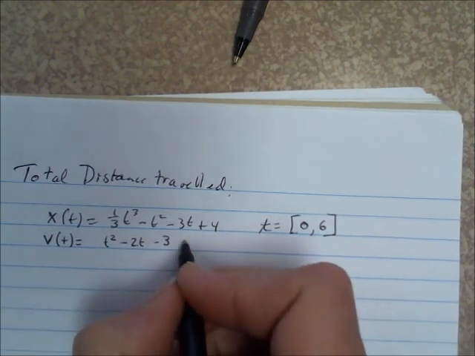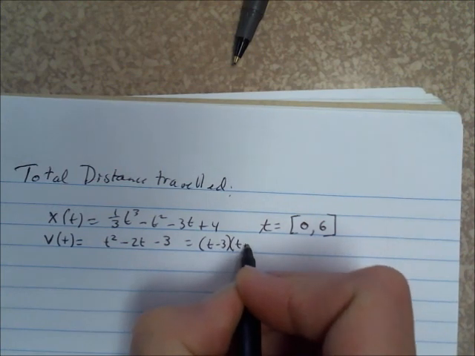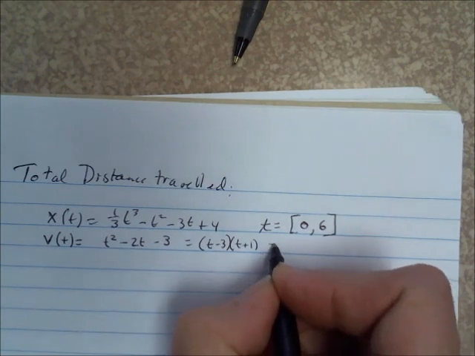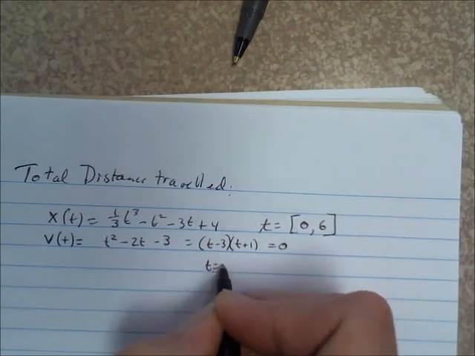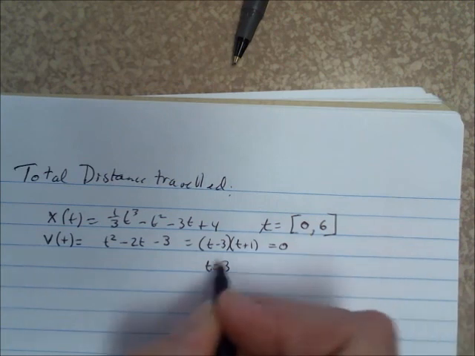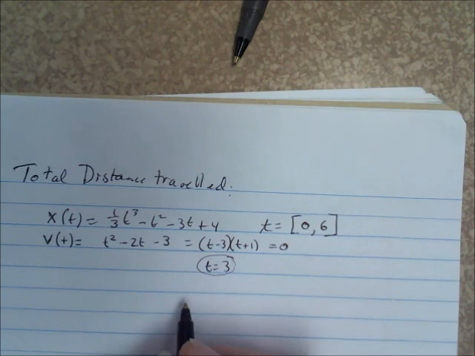If we factor that, we get t minus 3 times t plus 1. So v of t is equal to 0 when t equals 3, but not t equals -1 because that's out of the domain. So t equals 3 is a point where it has a turnaround, probably.